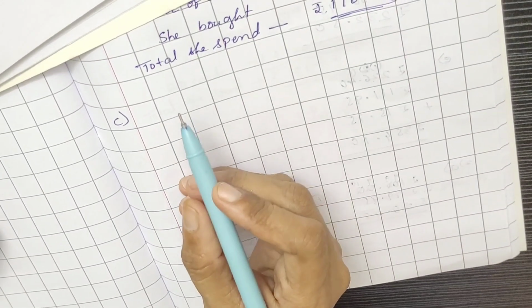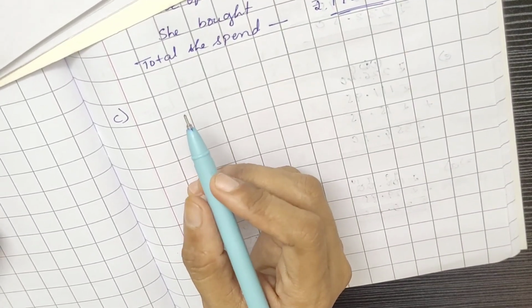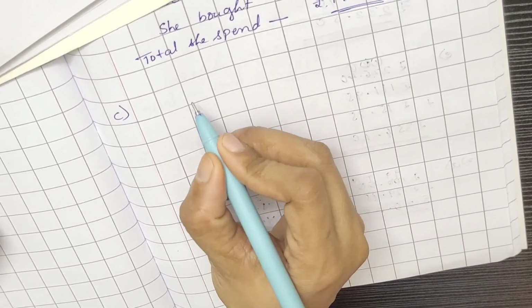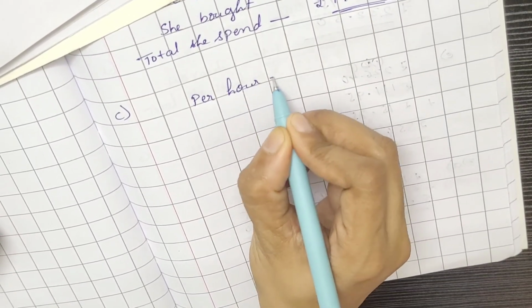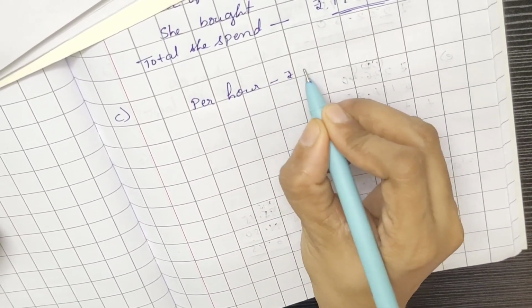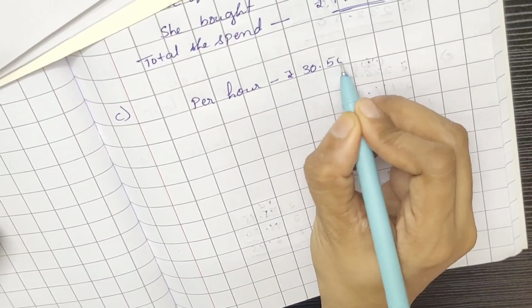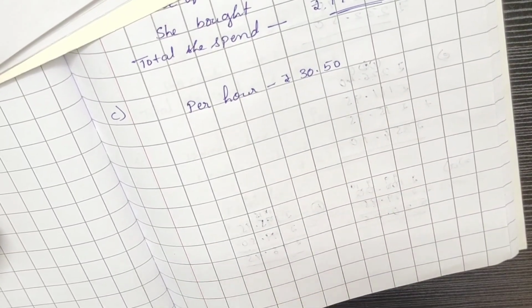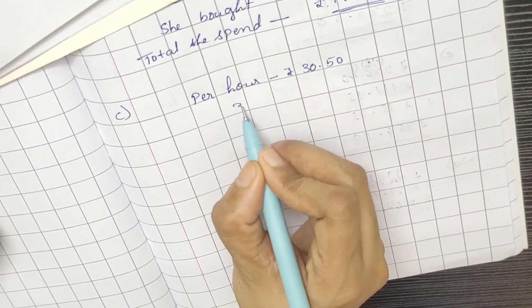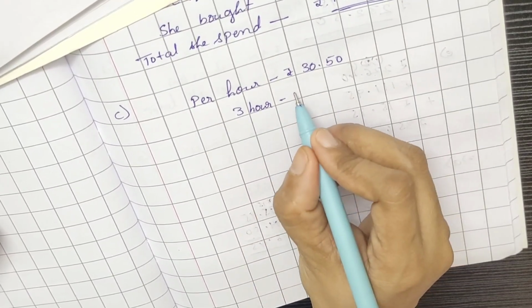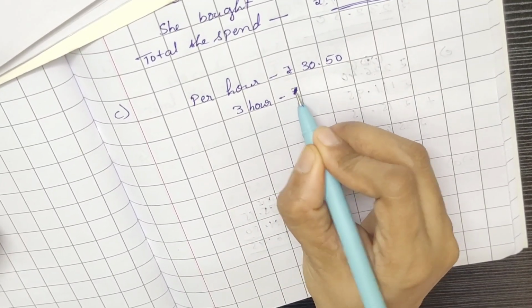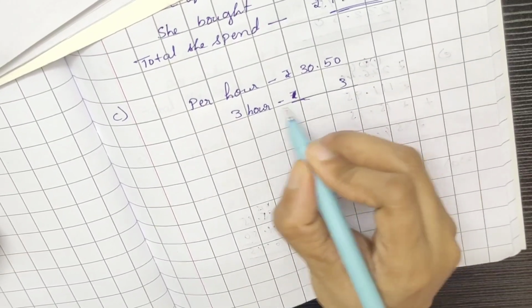So, per hour is rupees 30.50, right? So, for 3 hours, I have to multiply by 3.